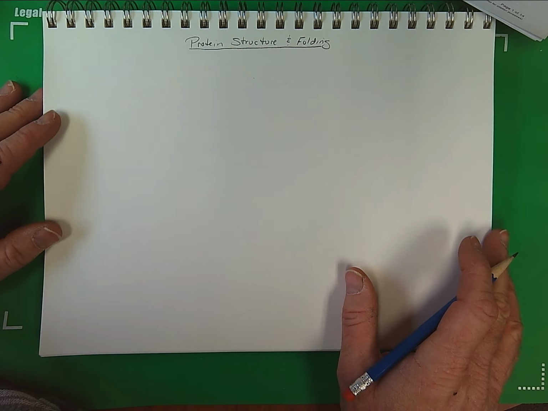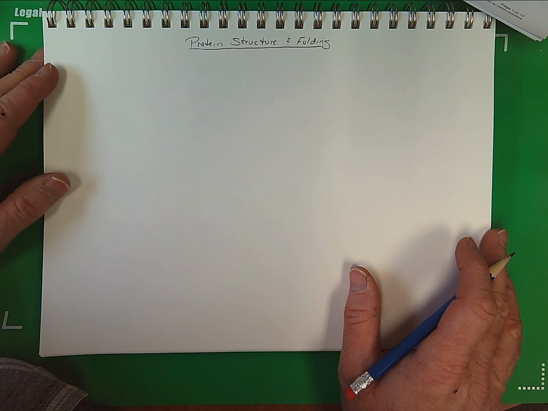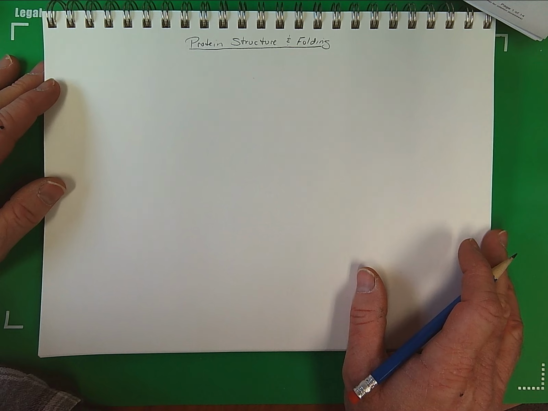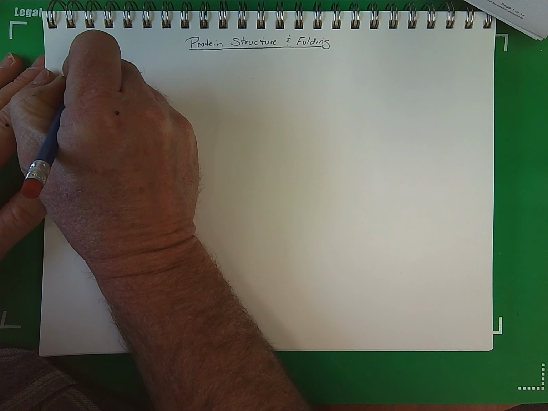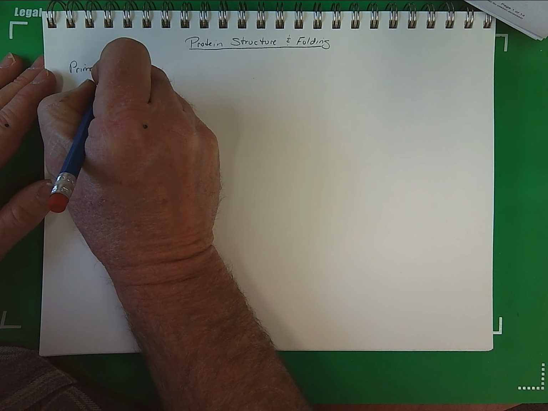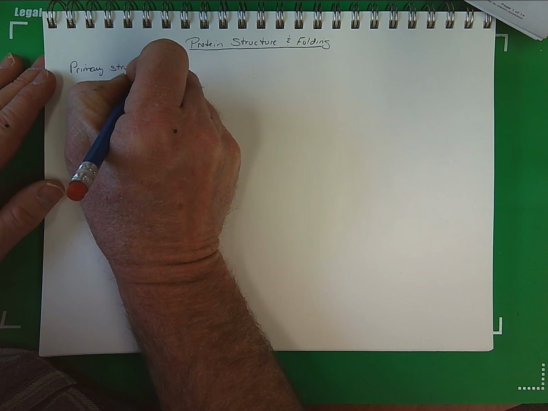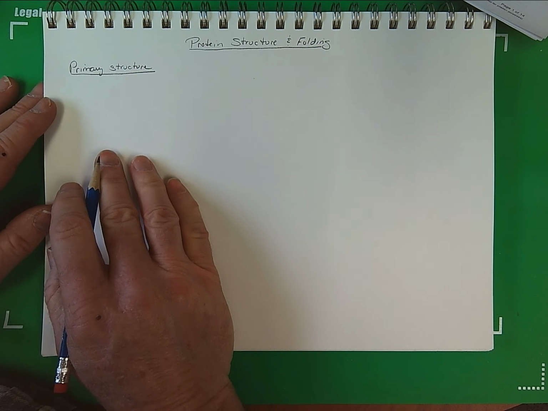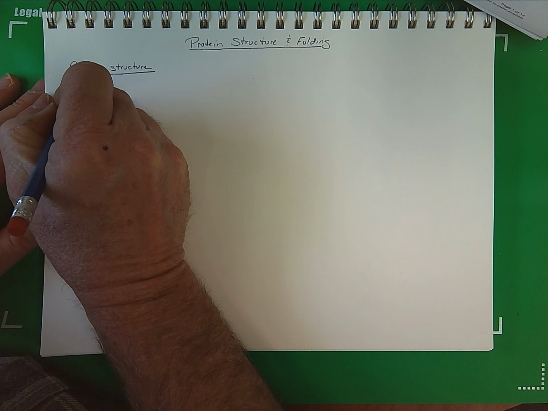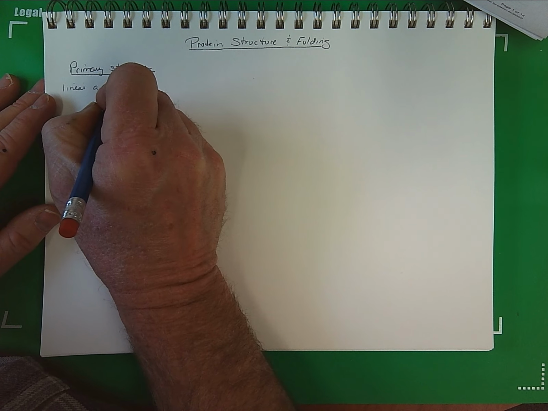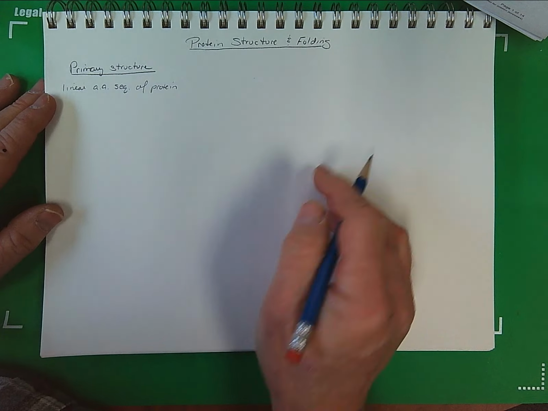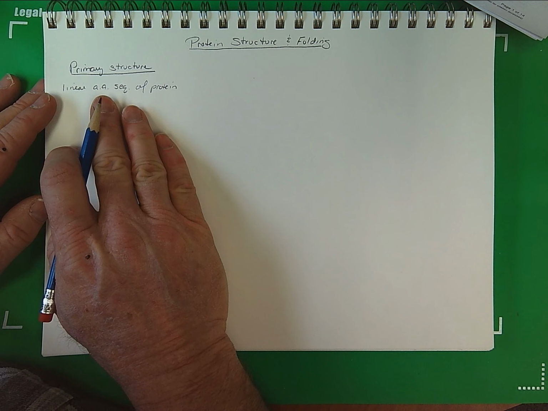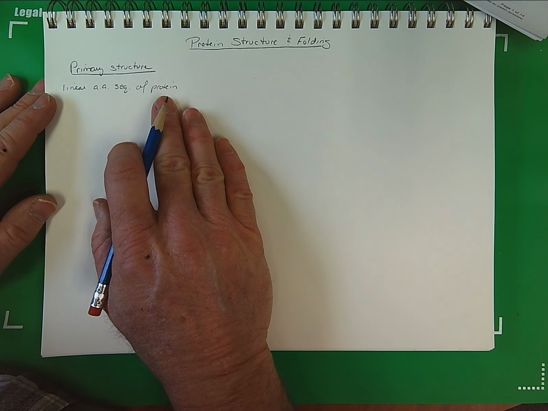Okay, we now next need to consider protein structure and folding. The first structure and folding we are going to talk about is what's considered the primary structure of a protein. The primary structure of a protein is basically the linear amino acid sequence of the protein. So this is the combined amino acids in their linear form, linked N to C, to form the full length of the protein. That is the primary structure.